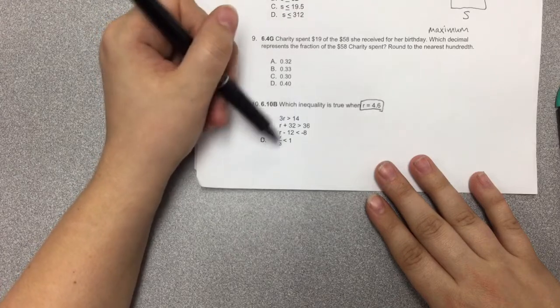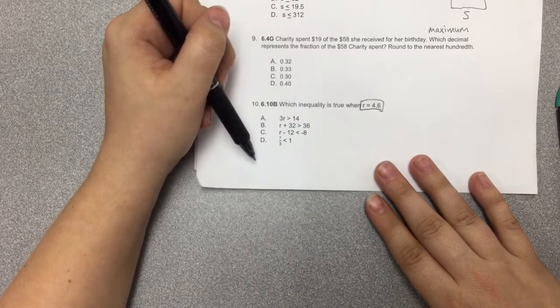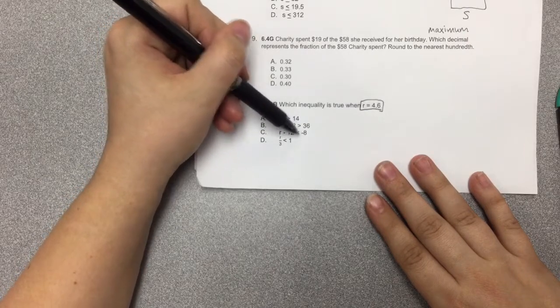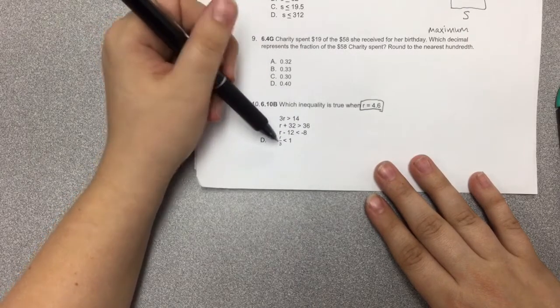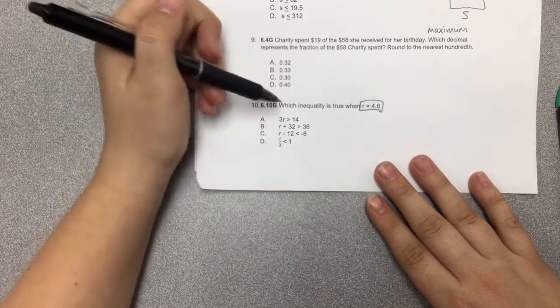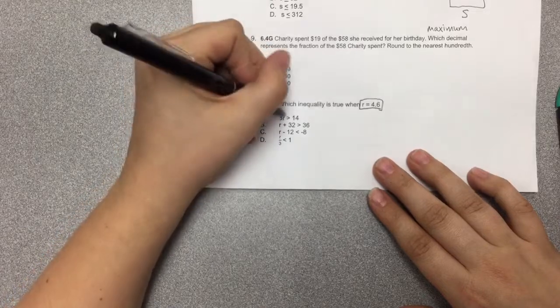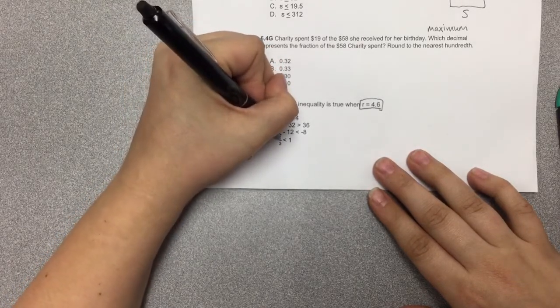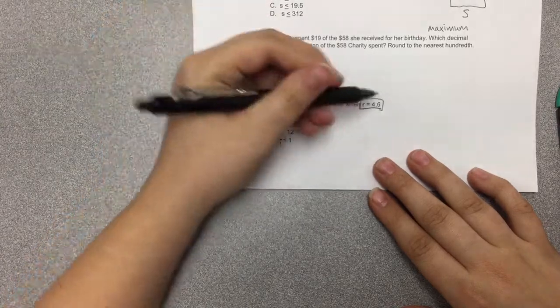4.6 plus 32, is that greater than 36? 4.6 minus 12, is that less than negative 8? 4.6 divided by 3, is that less than 1? You have to think through it. Anytime you see an R, instead of putting R, put 4.6.